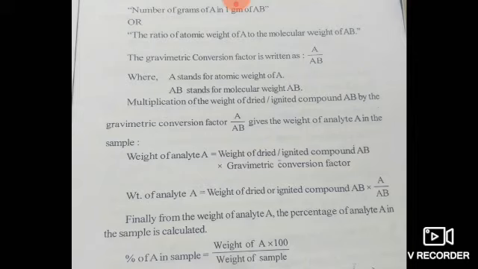Finally, from the weight of analyte A, the percentage of analyte A in the sample is calculated by using the formula. The percentage of A in the sample is equal to weight of A into 100 divided by weight of sample.